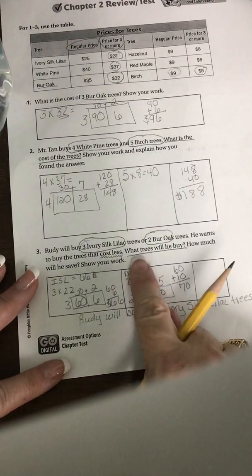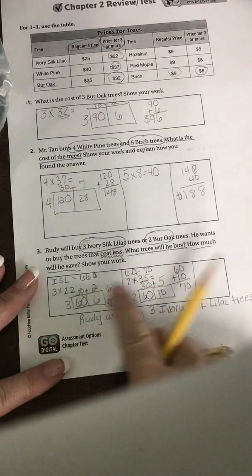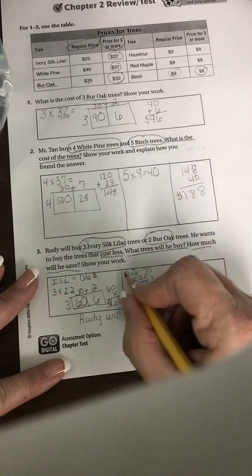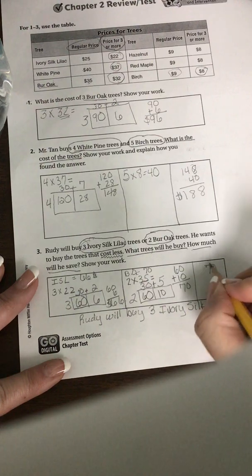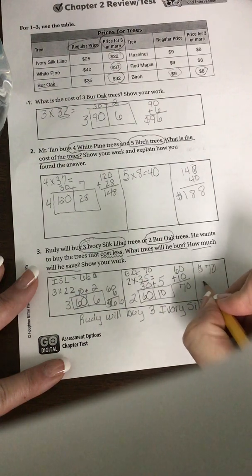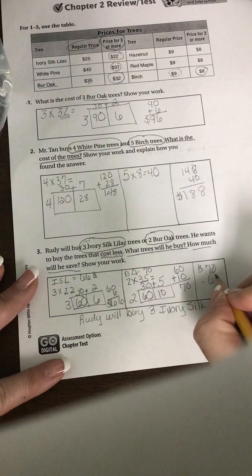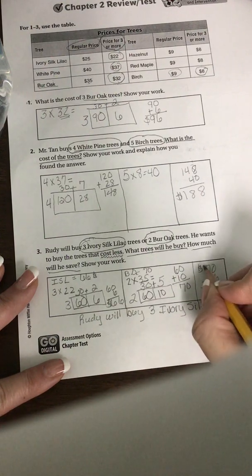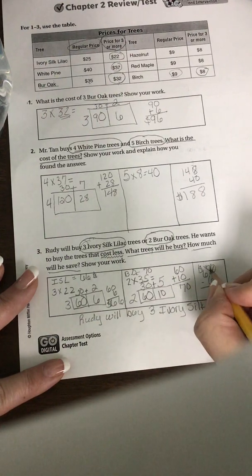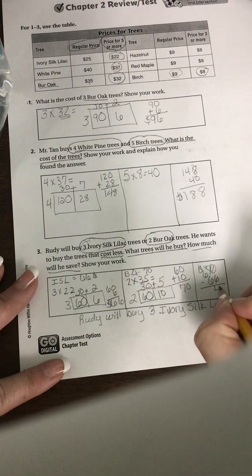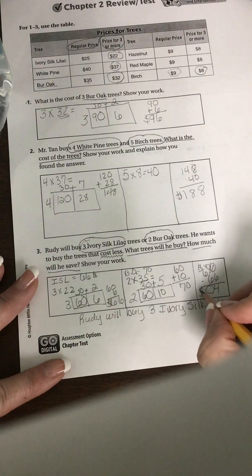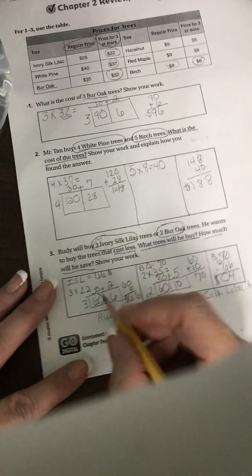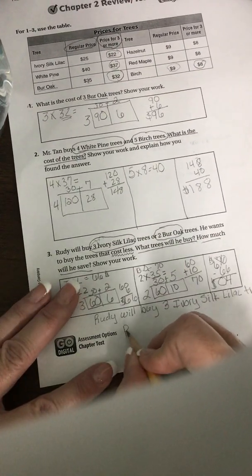But the next question is, how much will he save? Well, what was it? The bur oak was 70, and the ivory silk lilacs were 66. So if I subtract, 10 minus 6 is 4, 6 minus 6 is 0. I'm going to bring down that dollar sign just so I'll know. Rudy will save.